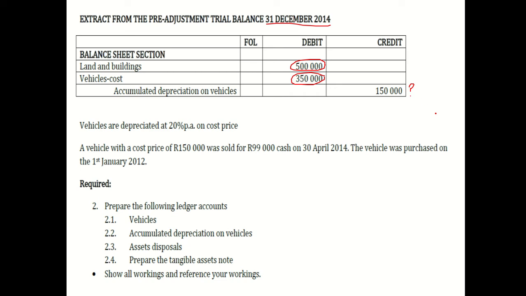However, this amount here of 150,000 rand, which is the balance of your accumulated depreciation, please note that this will always be at the beginning of the year. The balance of your accumulated depreciation will always be at the beginning of the financial year. The reason for this is because we only calculate depreciation for the current year at the end of the year.